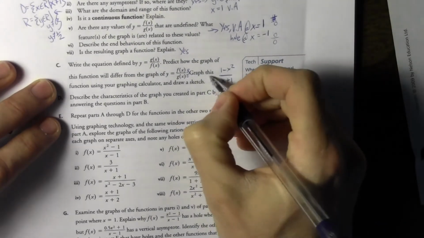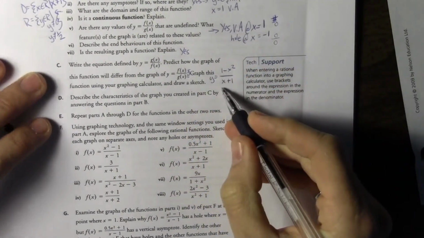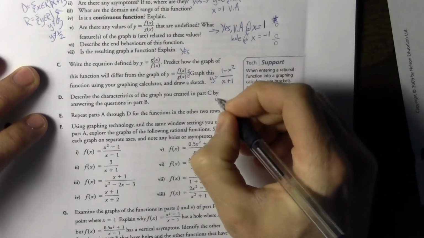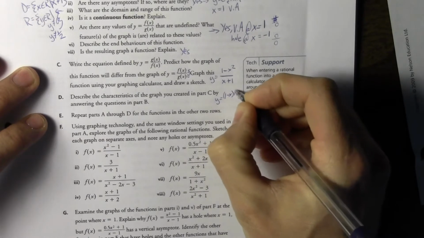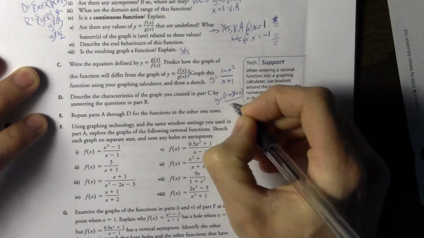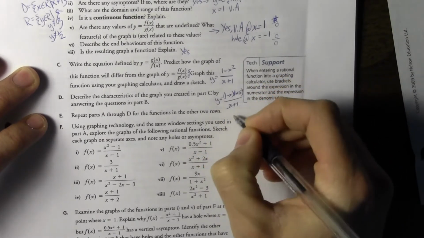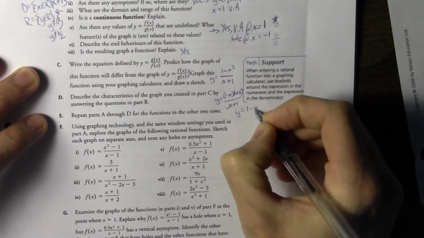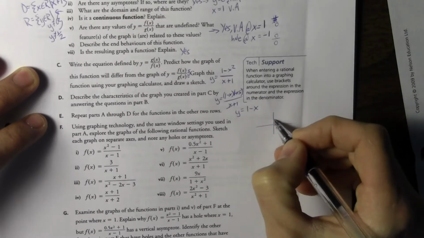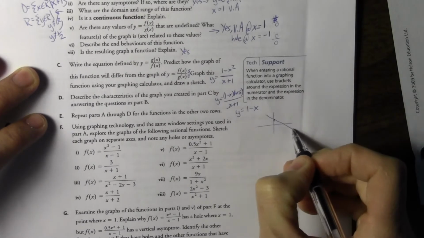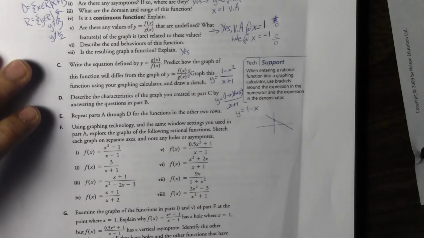Okay, so again, if I were to factor this, I could say y is equal to (1 minus x)(1 plus x) over x plus 1. These cancel. Y is equal to 1 minus x. So if I wanted to predict the way this looks, very simple, right? Y-intercept is 1, negative slope of 1. Okay?